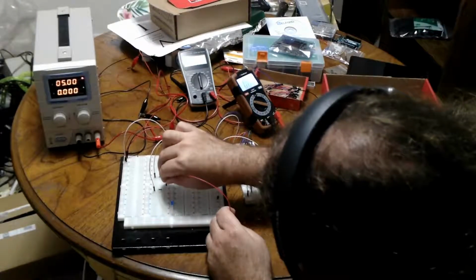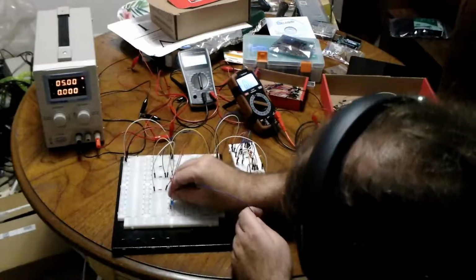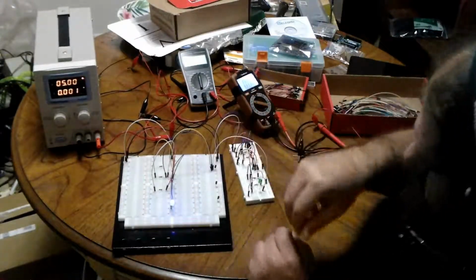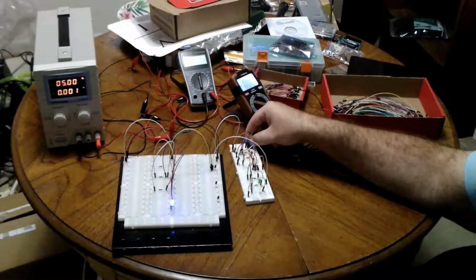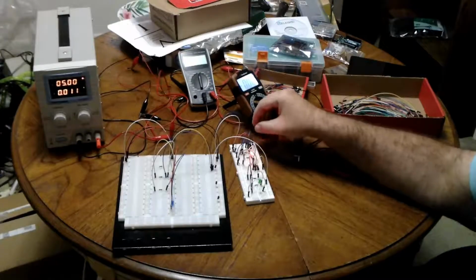Want to make sure everything is separate. Through the LED out to negative power, and it immediately comes on because both our switches are off. This is a NOT gate. If I turn the switch on, the output turns off. Turn the switch off, oop, the output turns on.